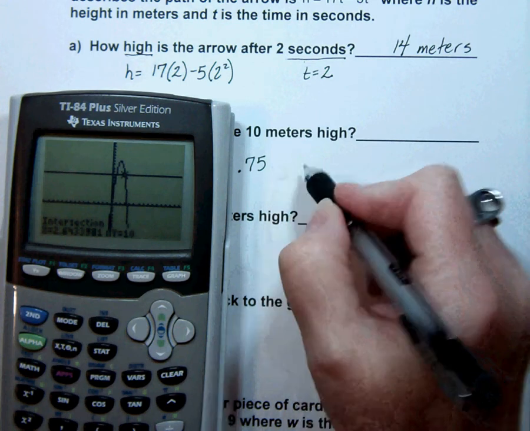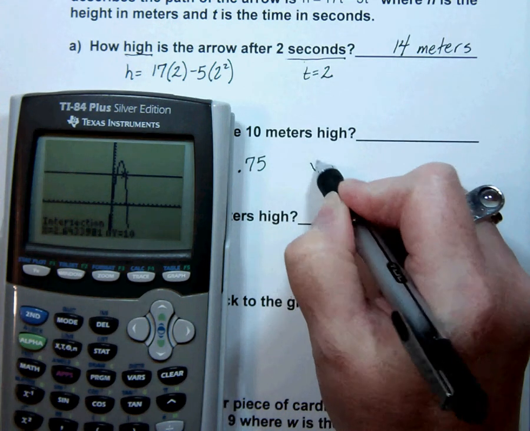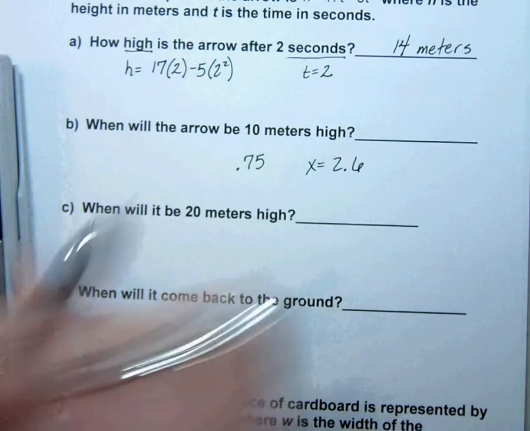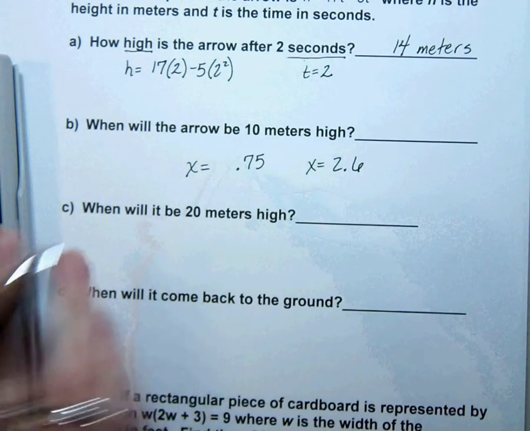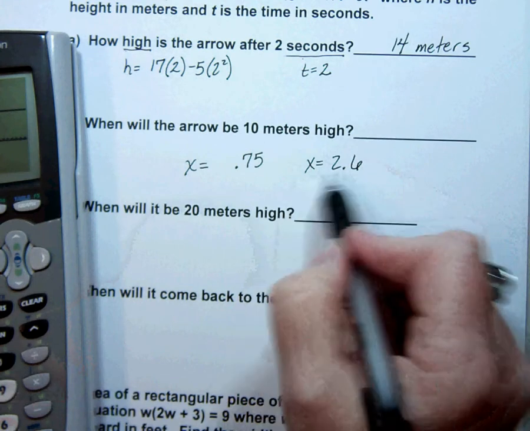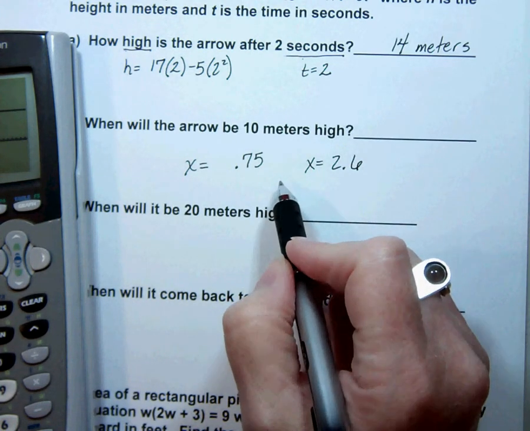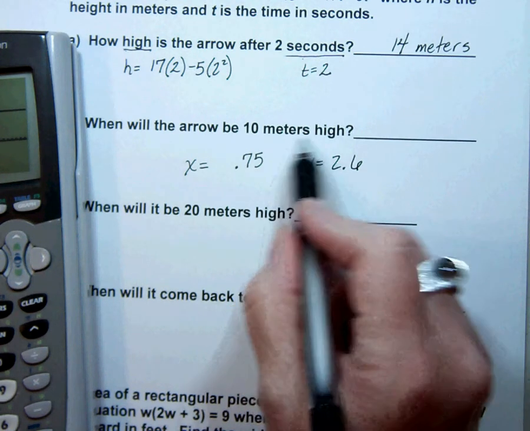Yep, it did do it. The other one is at 2.6. So around, these are your two answers. Around 0.75 and around 2.6. Those are your two seconds that the arrow is 10 meters high.